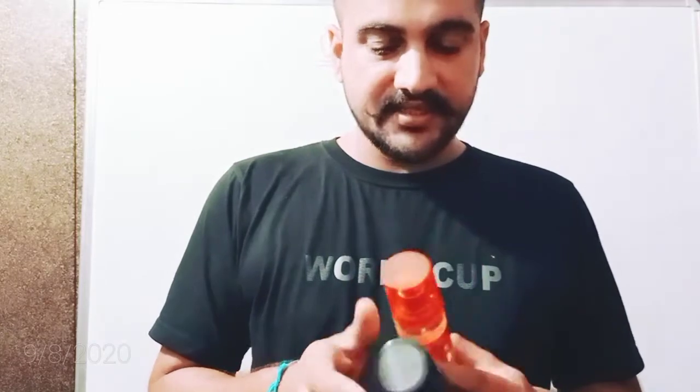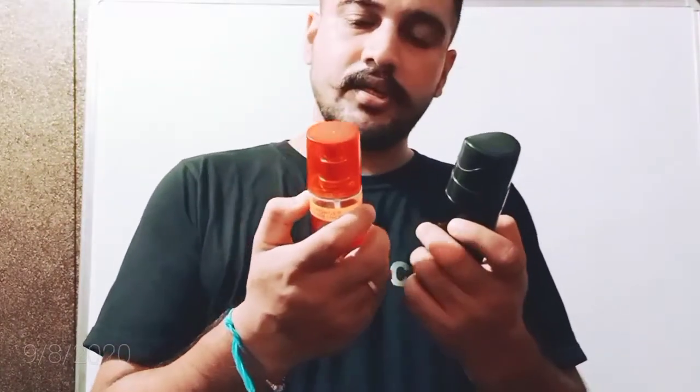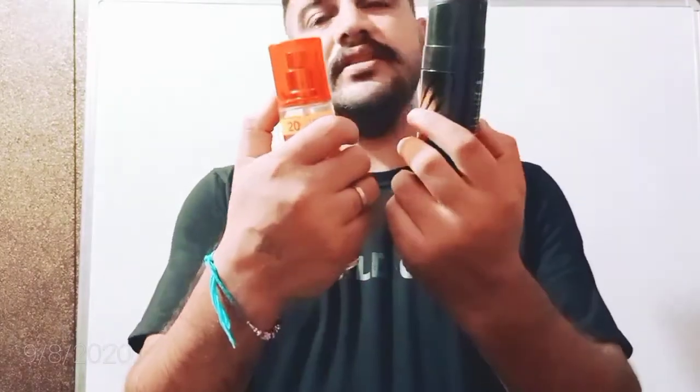So I brought two deos. We can use them to have good fragrance. The thing is, it's quite humid outside, so definitely we're going to sweat. Just to remove the sweat, we can use these deos. But there is a difference between these deos.